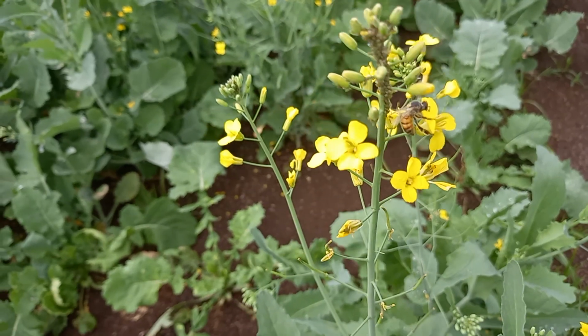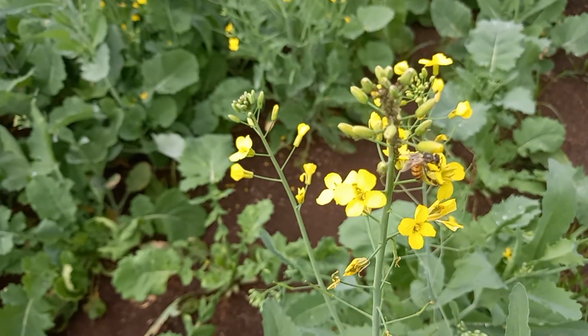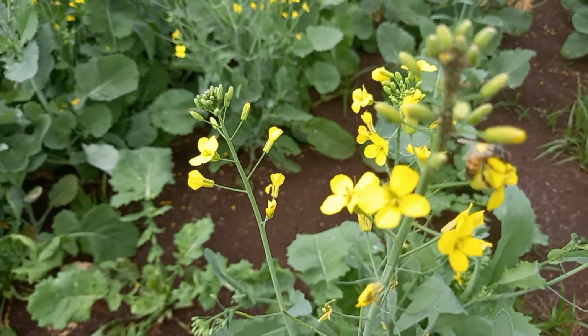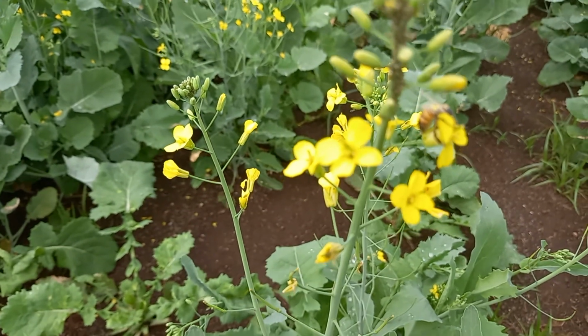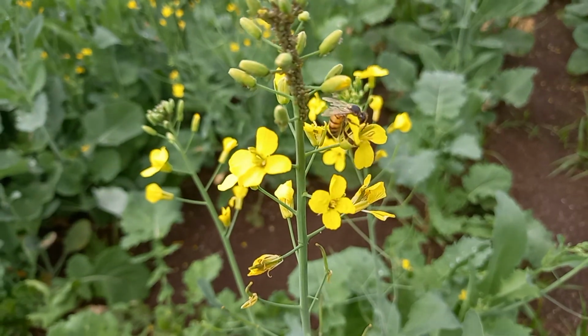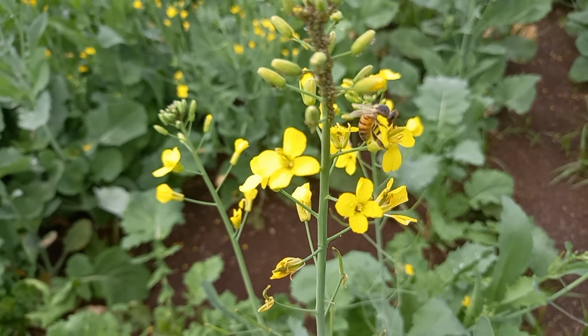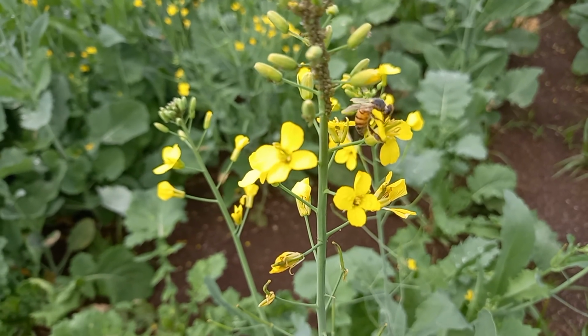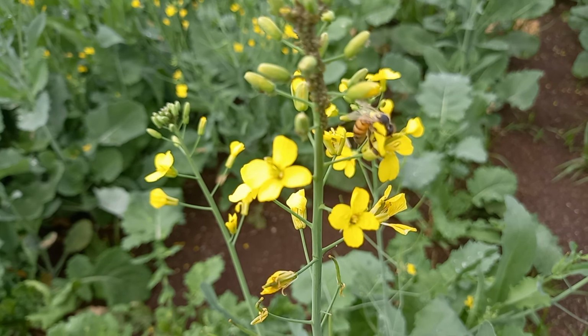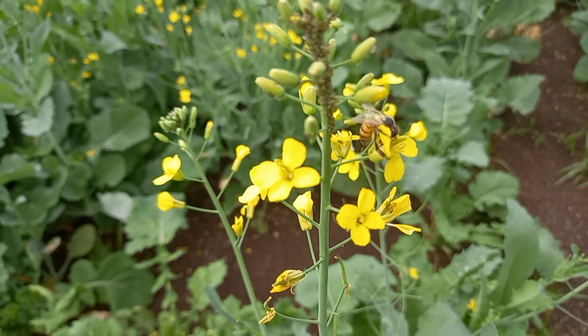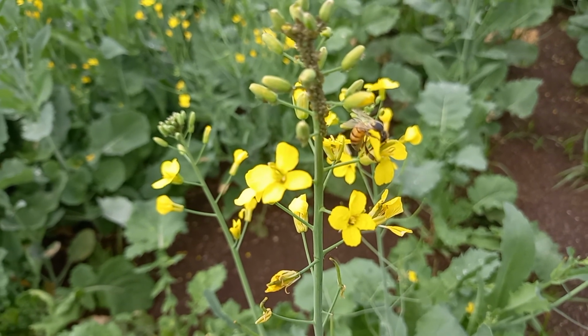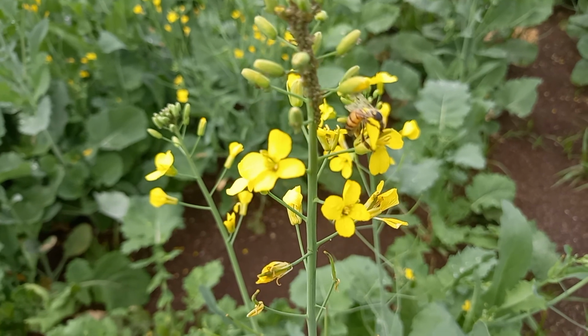So our bee now, it's there and you can see it is even having the pollen bag to be able to carry the pollen grains with it. So it is trying to get to the nectaries and see whether it can collect the nectar. We are seeing it is trying to squeeze through.